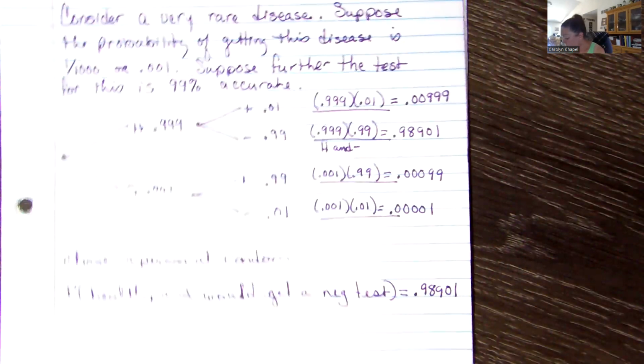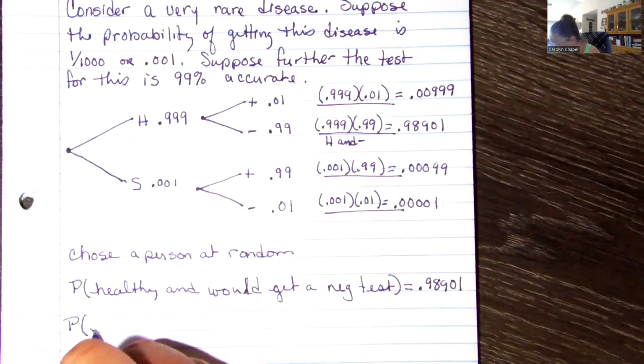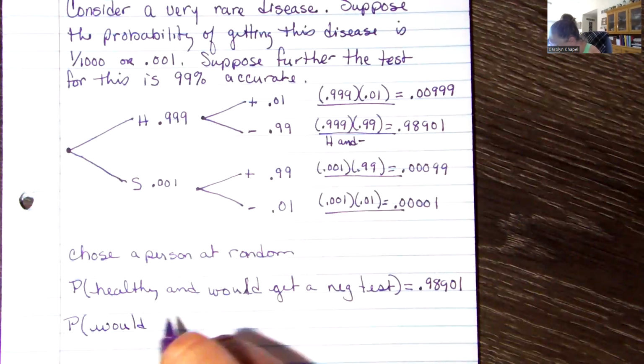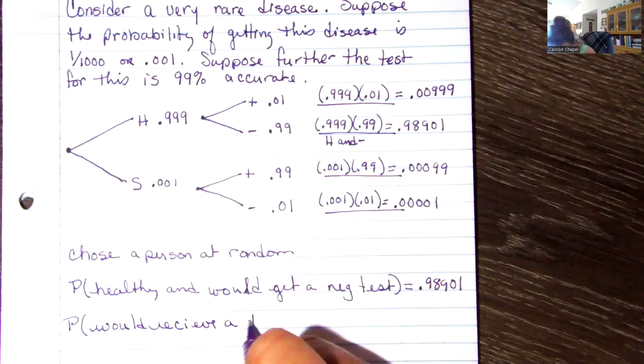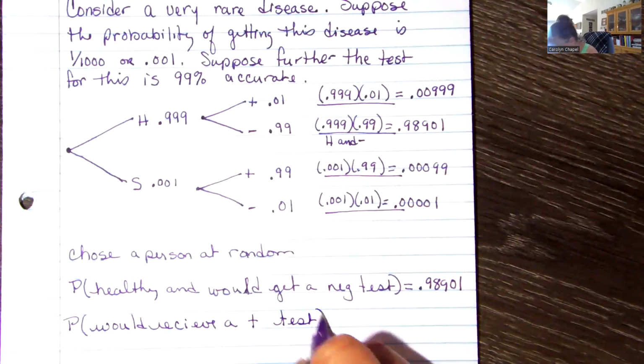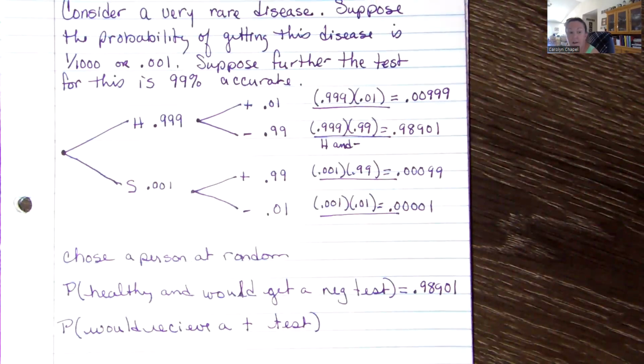Okay. What if I just wanted to know what's the probability that a person at random would receive a positive test? So getting a positive test, well, we don't know whether or not they're healthy or sick. We just want to talk about all our positive tested people.